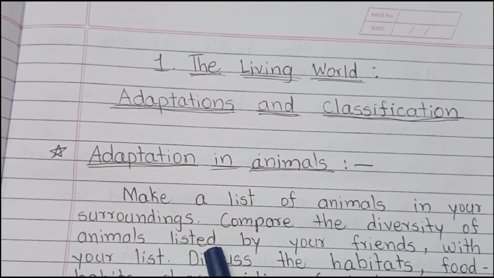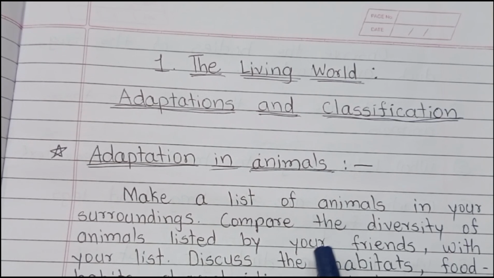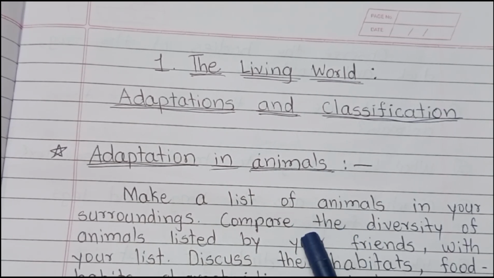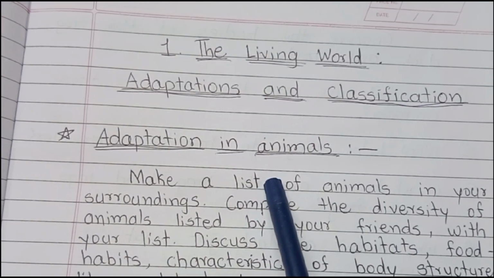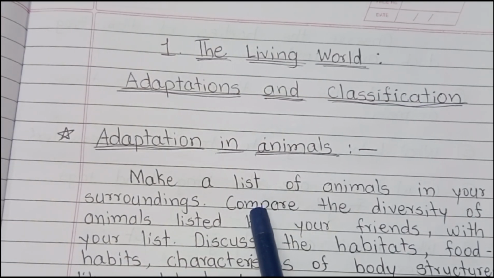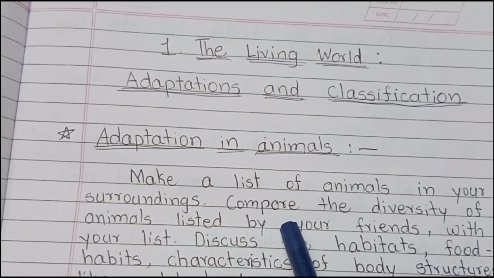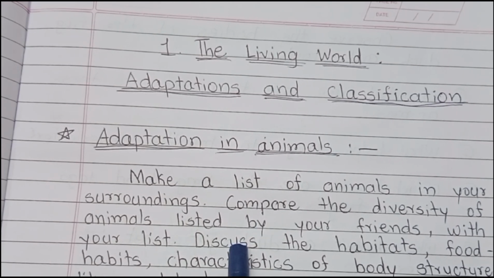Do you understand this chapter, students? How do plants and animals adapt themselves to their surroundings? How is it possible? Read this chapter carefully and understand it with the given word meanings. I already provided the word meanings in the first video. See them and learn the hard words so you can understand this chapter easily.